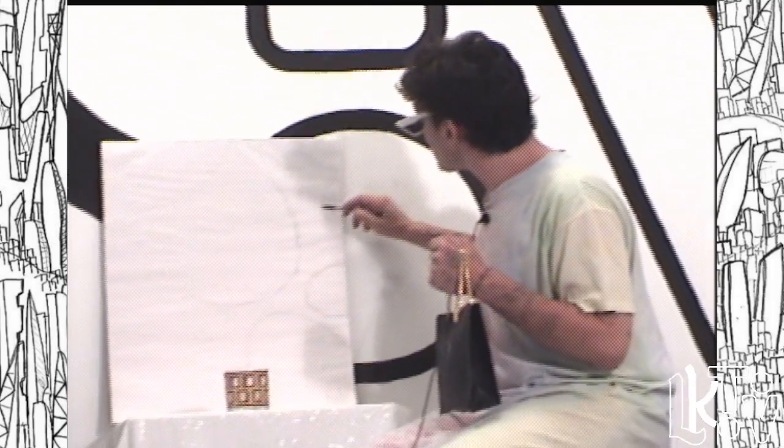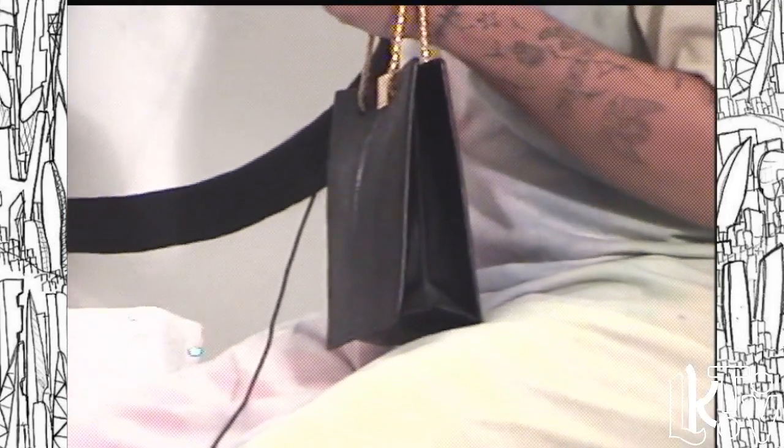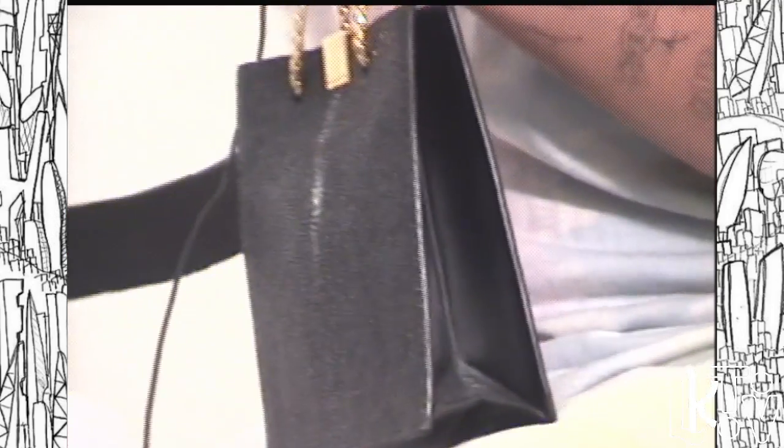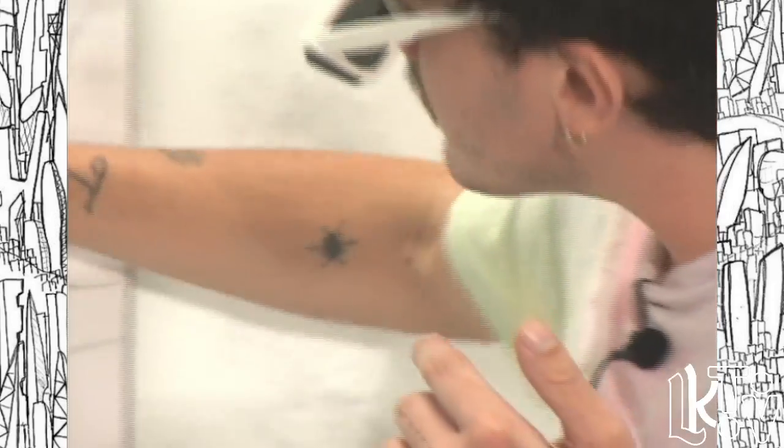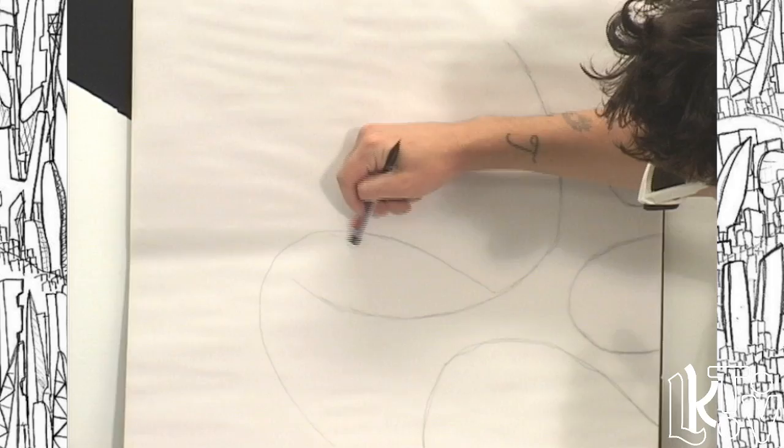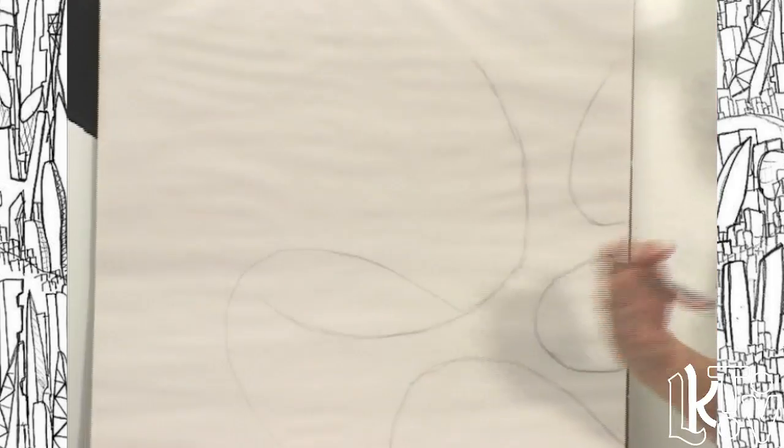Let's do another little portal here. All right. Let's give it something to talk to, like an overlapping structure. We want to think about what's in front, what's in the back. Made this little mark here that I don't want. When you're using pencil, it's very forgiving. Just use your eraser.